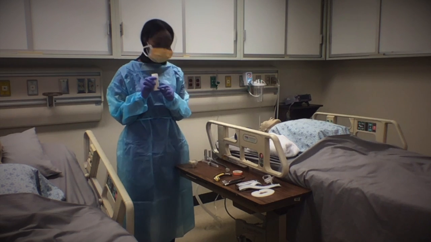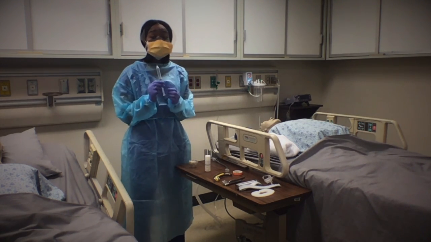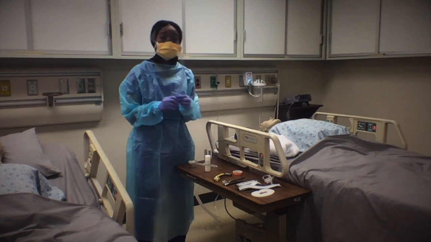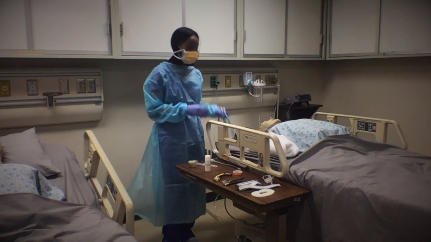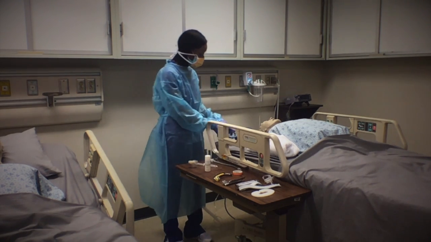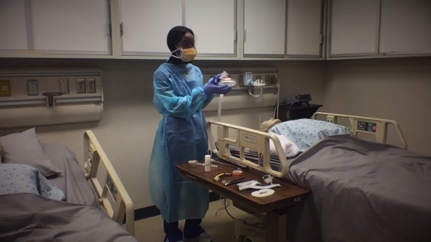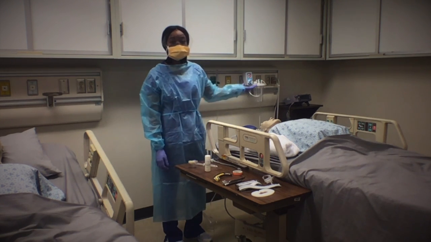I have my lubricant, my 10 milliliter syringe. I have the ET tube with the stylet. I have my stethoscope. I have the bag valve mask hooked up with the mask. And I also have my suction equipment hooked up.